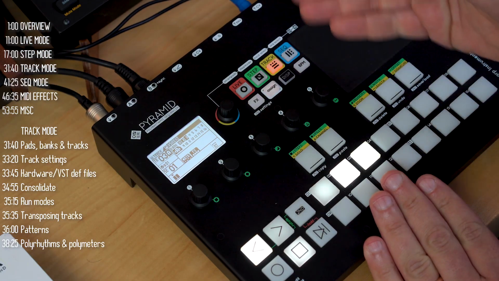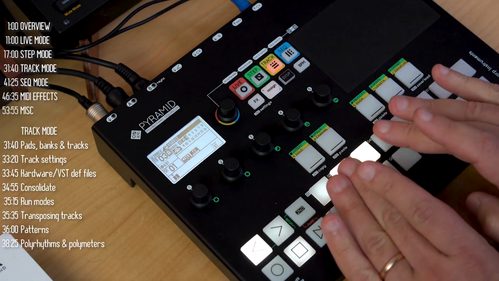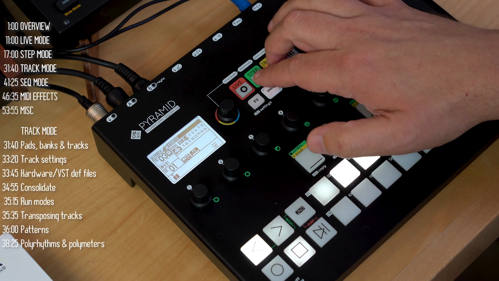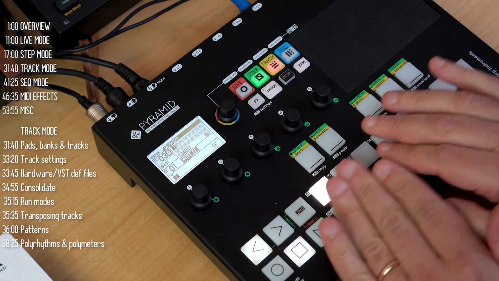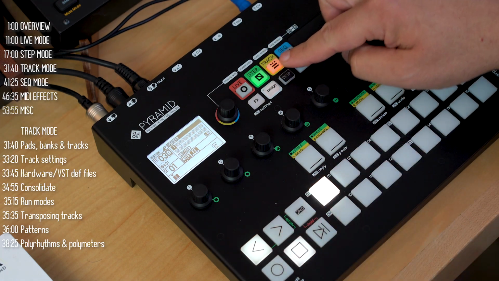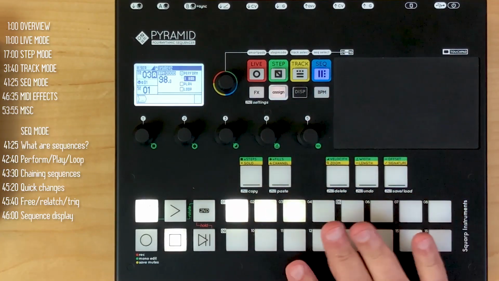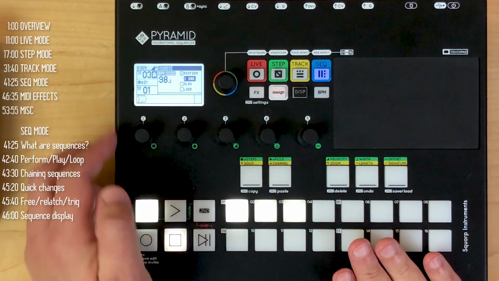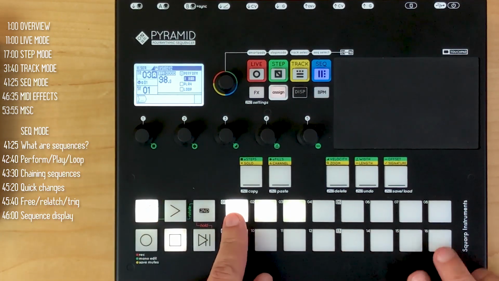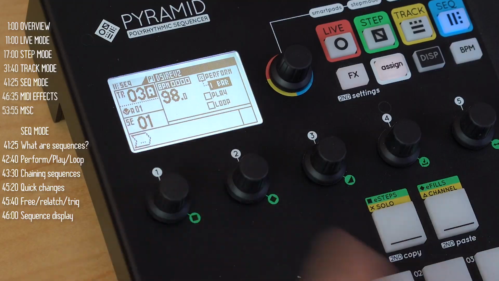Alright, so now that we understand track mode, we know that we can mute and unmute tracks, and we know that we can select patterns from within an active track. Let's take a look at sequence mode. Pyramid can store 32 sequences in 2 banks. You've got bank number 1 with sequences 1 to 16, and then bank number 2, 17 to 32.